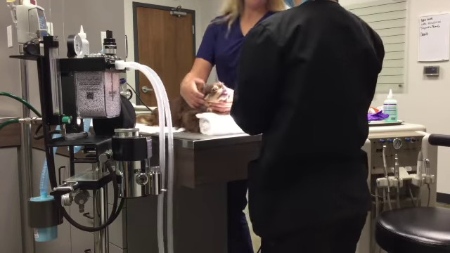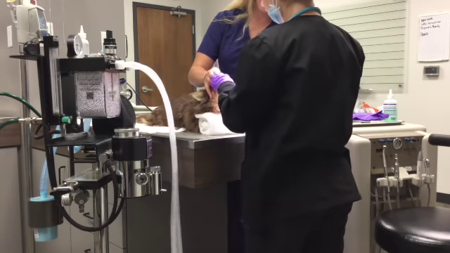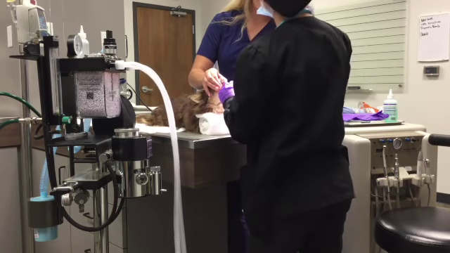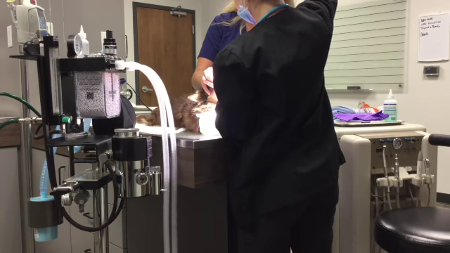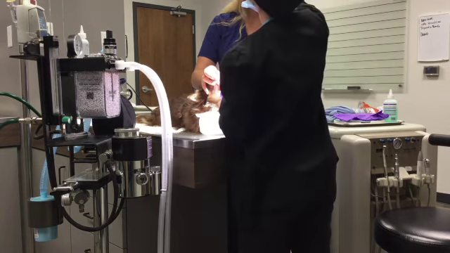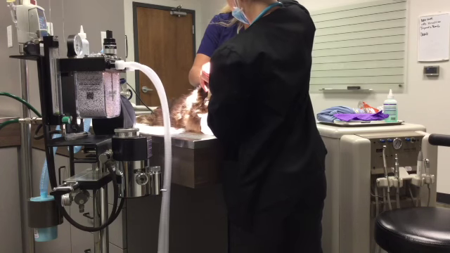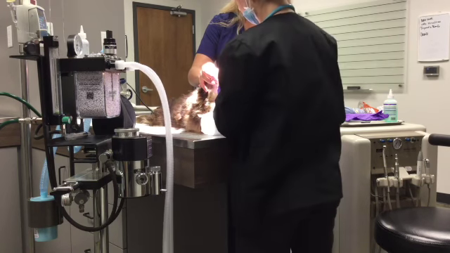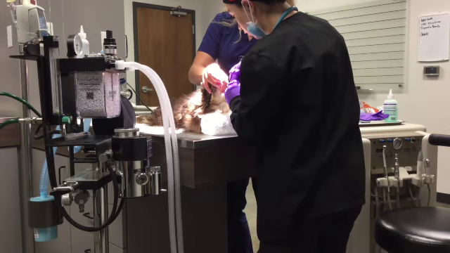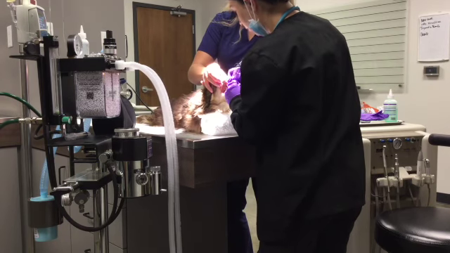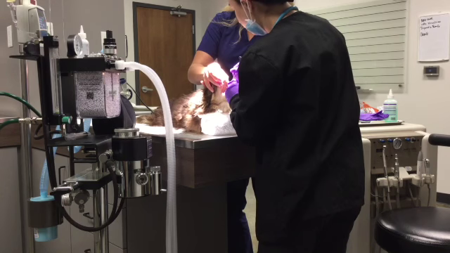My assistant will open up the mouth behind the canines, and then I will reach in and grab the tongue. I will pull slightly at the tongue so that the jaw opens, direct my light down into the esophagus and trachea area of the dog. And then I'm looking for my epiglottis, which I fold down with my intubation tube.